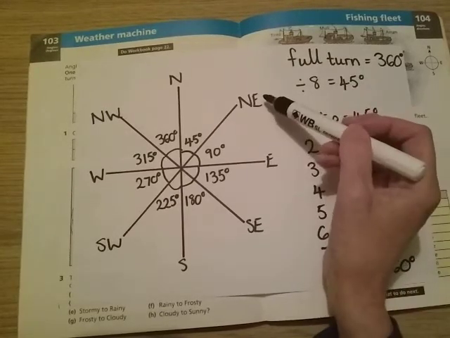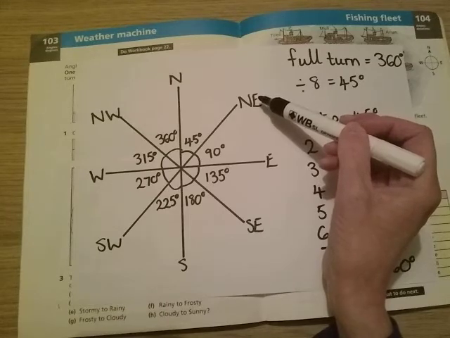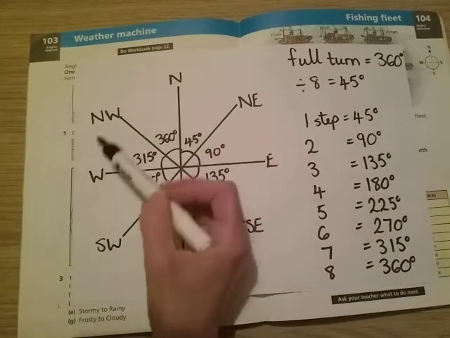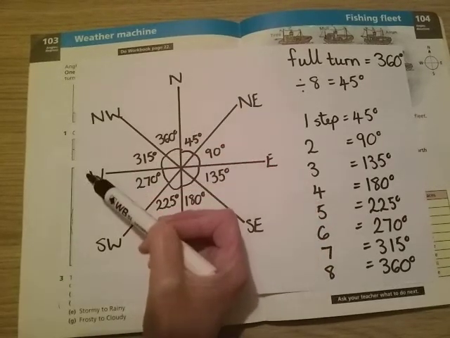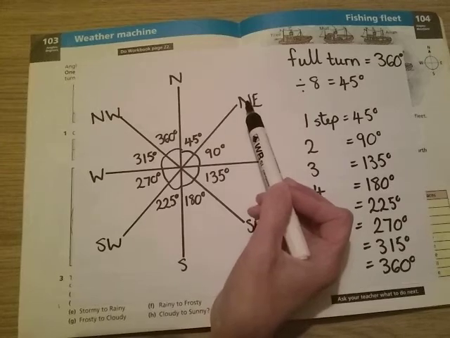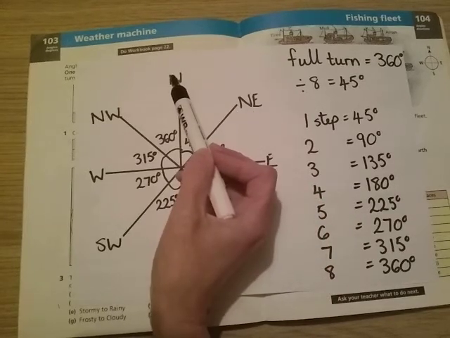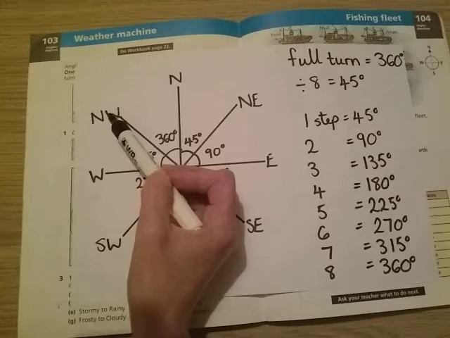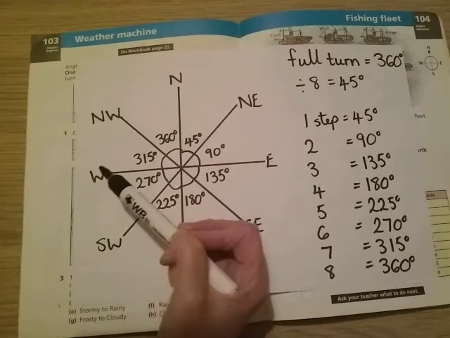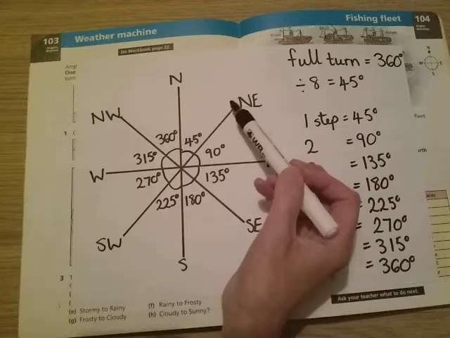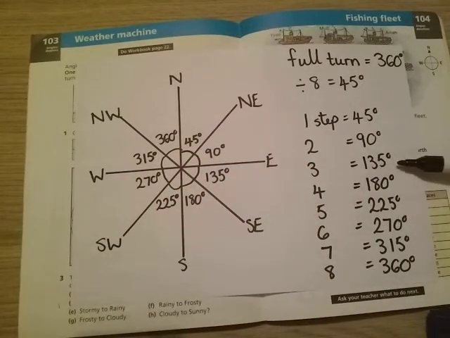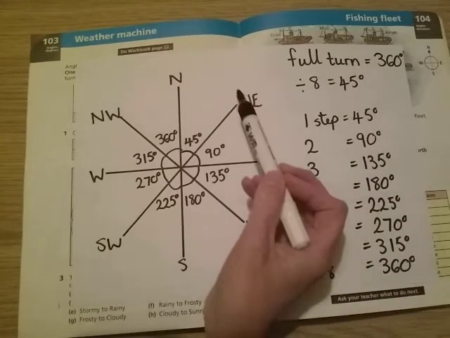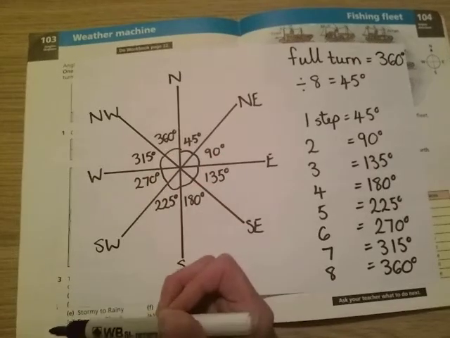What if I started at northeast and I wanted to go anti-clockwise around to west? So northeast going anti-clockwise to west. Well, if I start at northeast, 1 step will take me to north, 2 steps will take me to northwest, 3 steps will take me round to west. So if I went 1, 2, 3 steps, that means I have turned 135 degrees anti-clockwise. I'm going the other way around my compass rose.